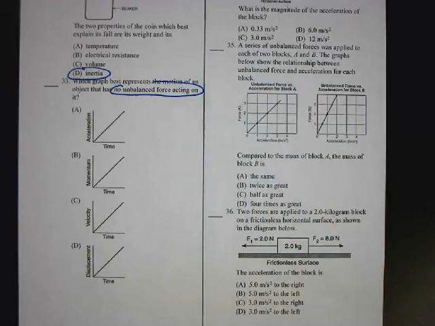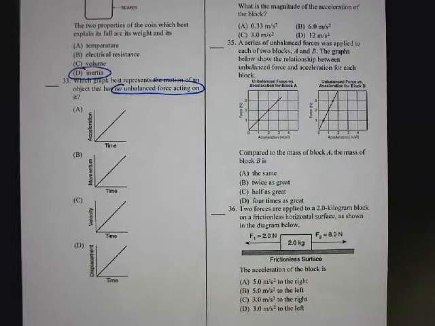Okay, so now we're continuing with question 33 on our semester exam review sheet. It says, which graph best represents the motion of an object that has no unbalanced force acting on it? So when it says no unbalanced forces acting on it, that means that the forces are balanced.